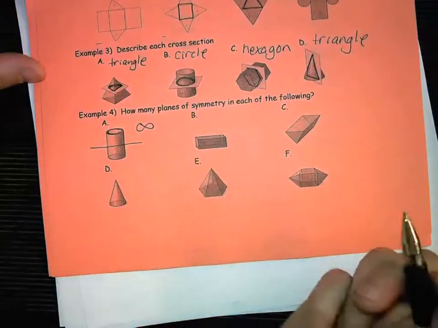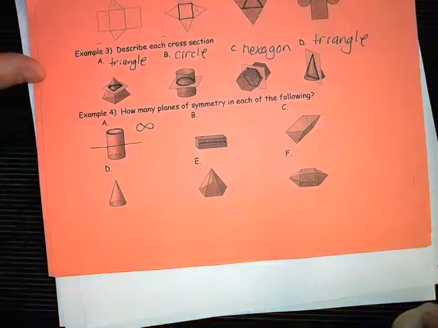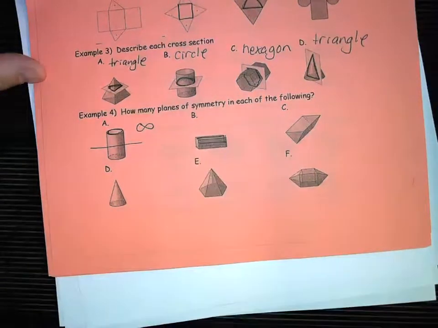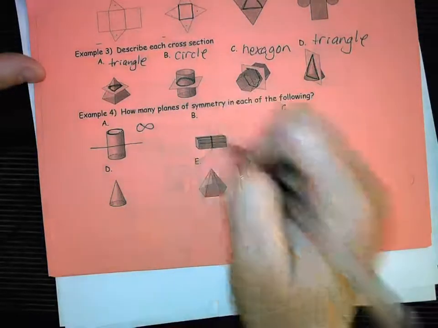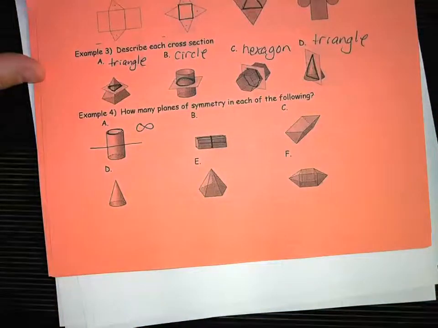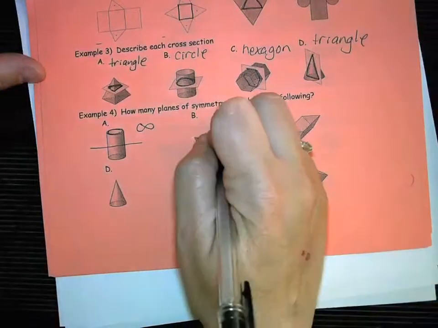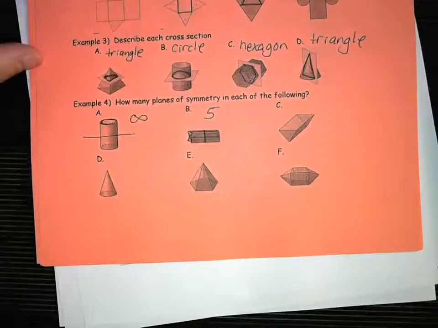Letter B, I'm going to draw this as best I can. You would have one plane of symmetry that divided that into top and bottom. You would have one plane of symmetry that divided that into front and back. You would have one plane of symmetry that cut that into a left and a right. And then you actually have 2 diagonal planes of symmetry on the side. So there are 5 planes of symmetry.